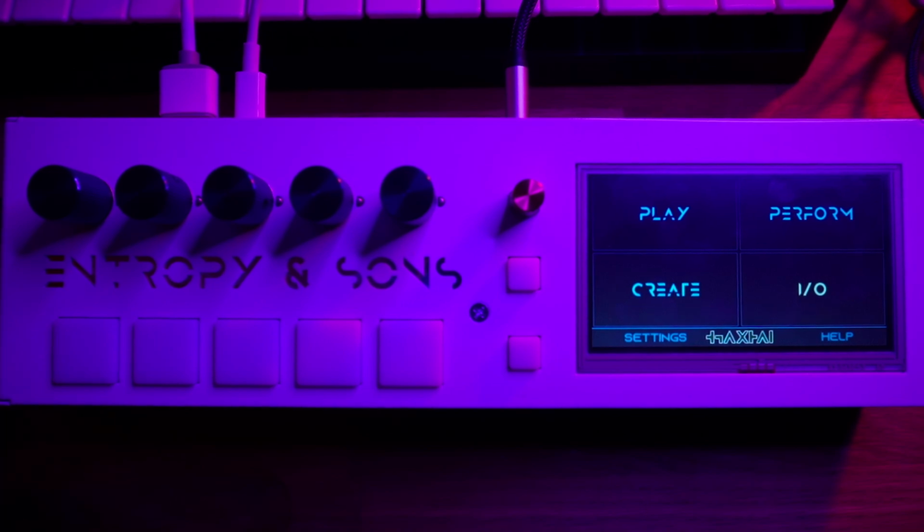How's it going, everybody? This is Gene here with Entropy & Sons with another tutorial video for our synth, the Recursion Studio. In this video, I'm going to be going over the performance UI and trying to explain how we've designed the synth to be usable in a live performance context.